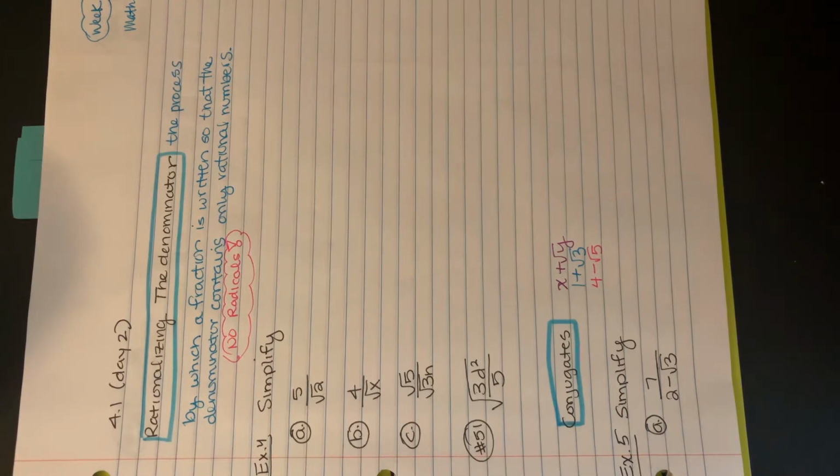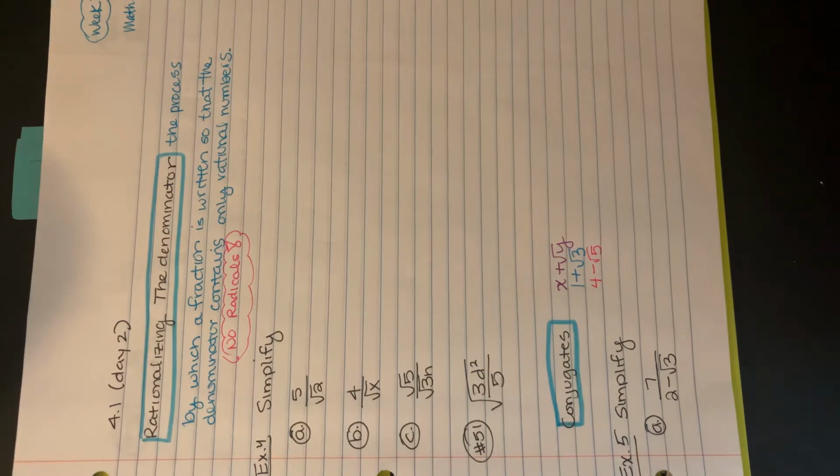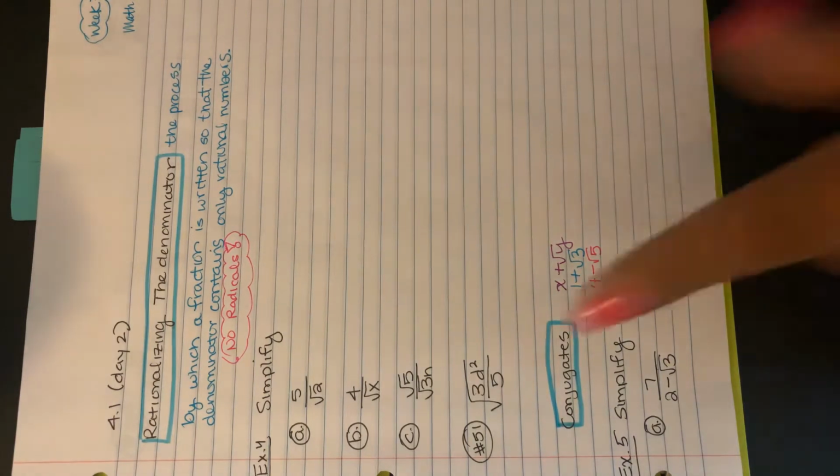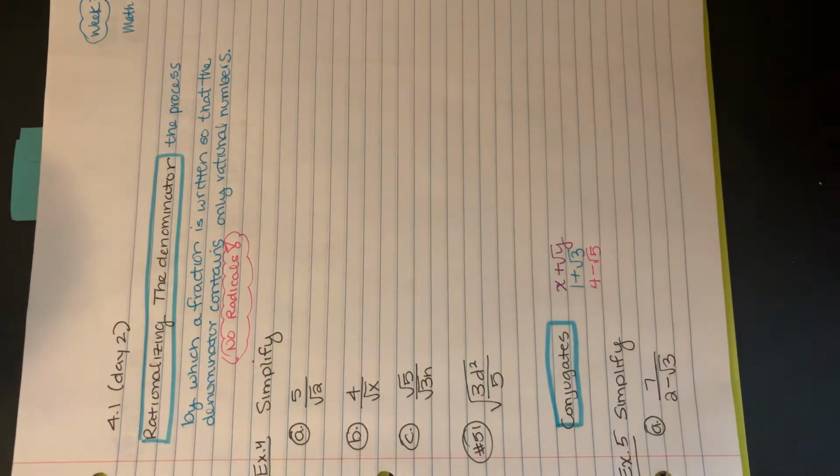I'm going to go ahead and get started rationalizing the denominator. Say it 3 times. Rationalizing the denominator. You need to get used to me saying that, because when I ask you, hey students, you need to make sure you rationalize the denominator. You need to know what I'm talking about.